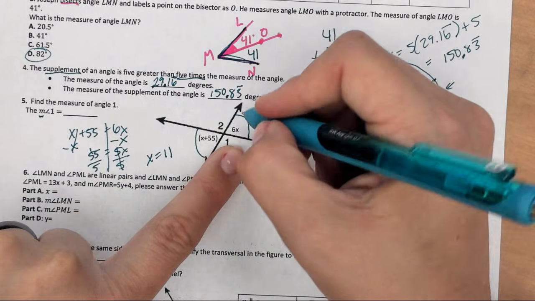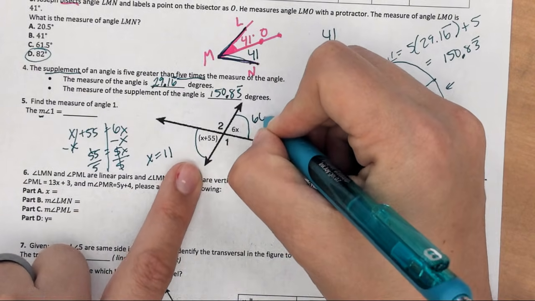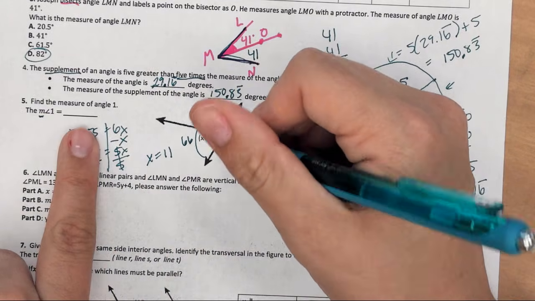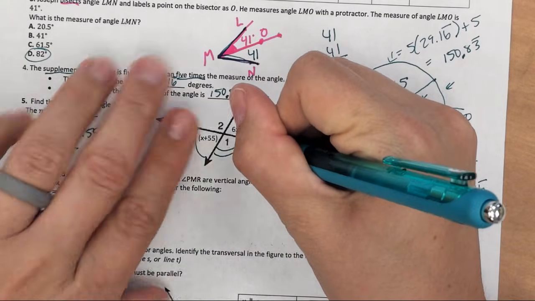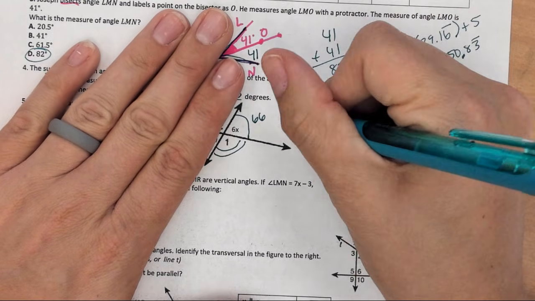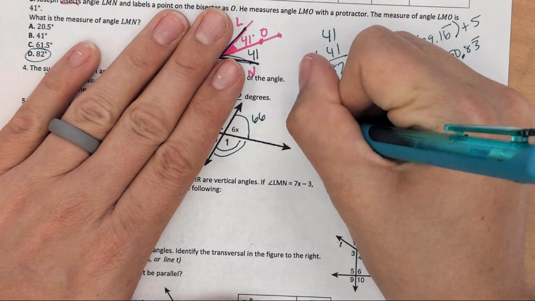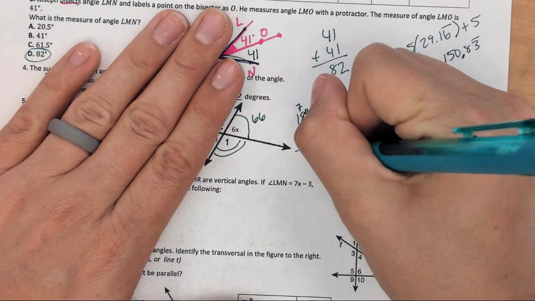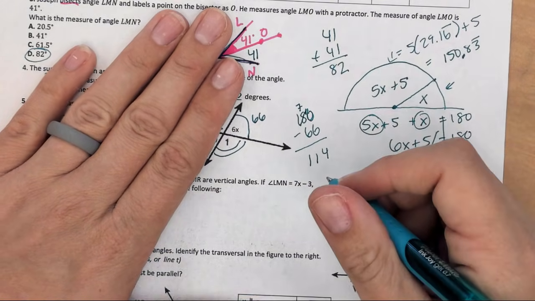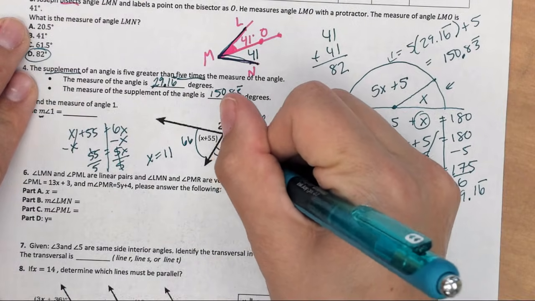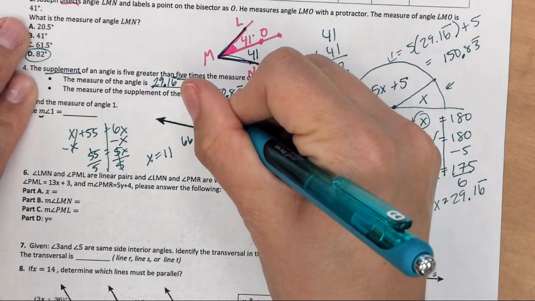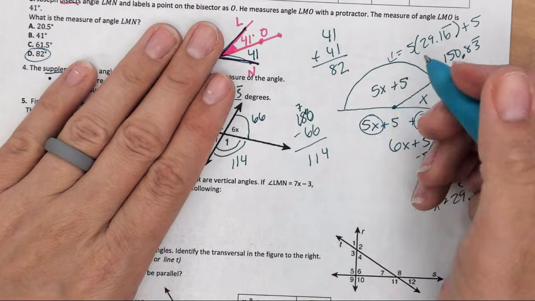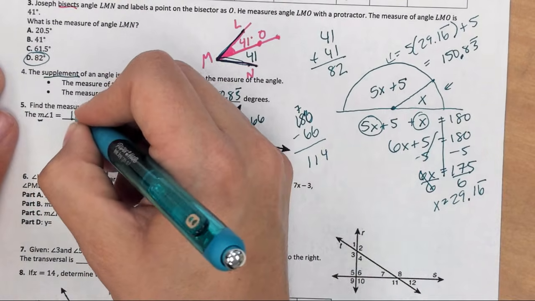If I plug 11 back into either side, we should get 66 for both angles. But they want the measure of angle 1. Well, note on a line there are 180 degrees, so we'll take 180, subtract 66. Do some old school subtraction here. And we should get 114 degrees for angle 1. It'd be the same as angle 2. You can double check your math. 114 plus 66 would equal 180, so that makes sense.